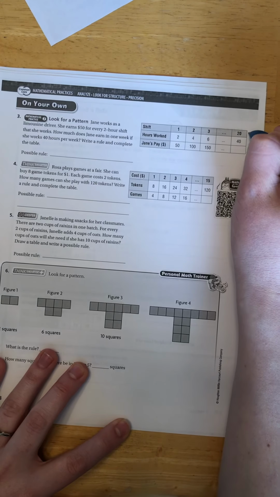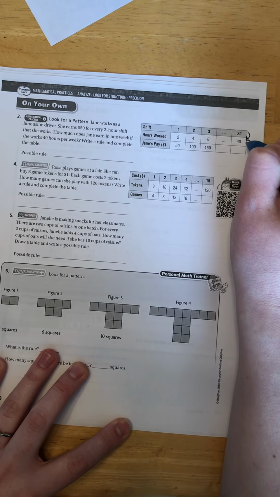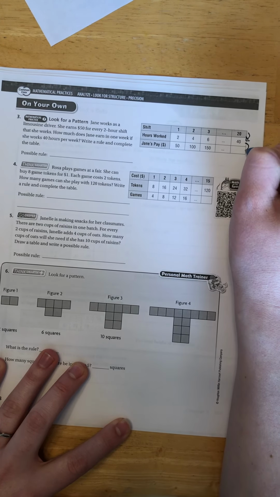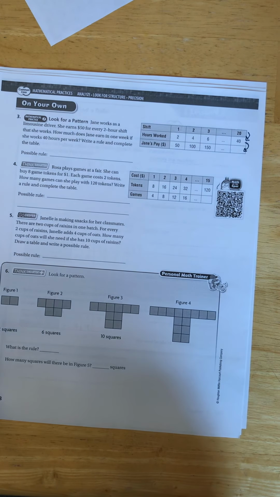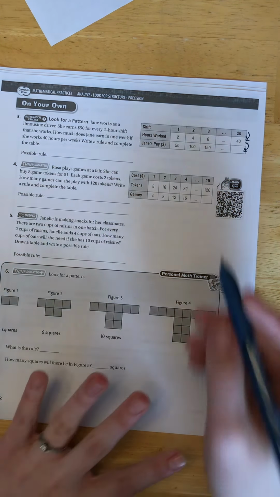We need to find a rule between shifts and hours, and then between hours and Jane's pay, so that we can write a rule and figure out that box. So let's find a pattern between the shifts and the hours worked. In one shift, she works 2 hours. 2 shifts, she works 4 hours. 3, she works 6. 20, she works 40. Will you please pause the video and write off to the side right here what the rule is?